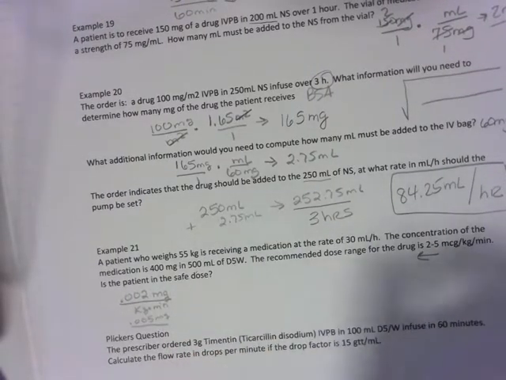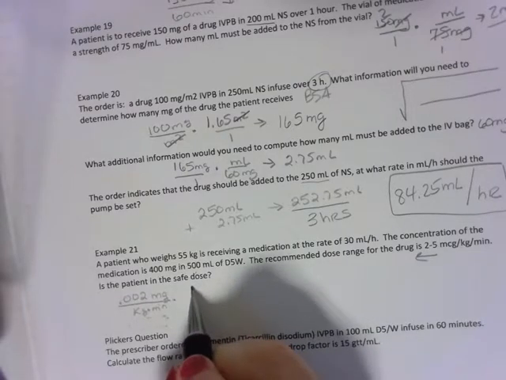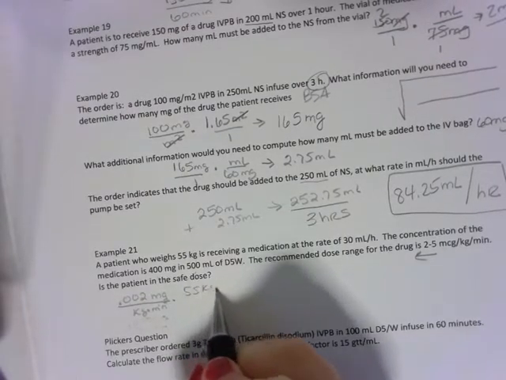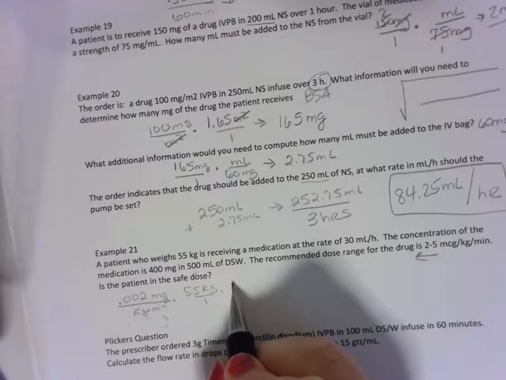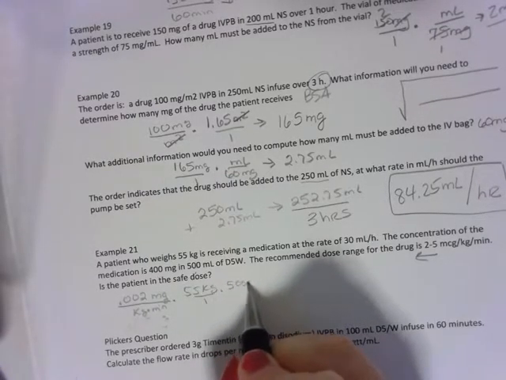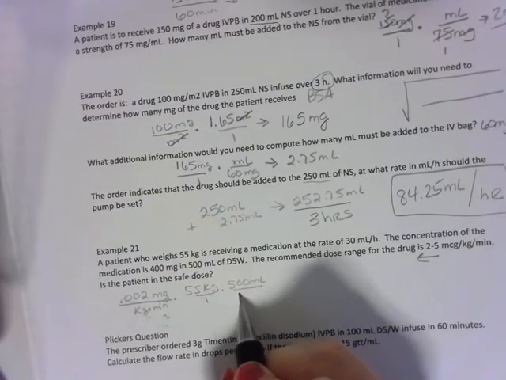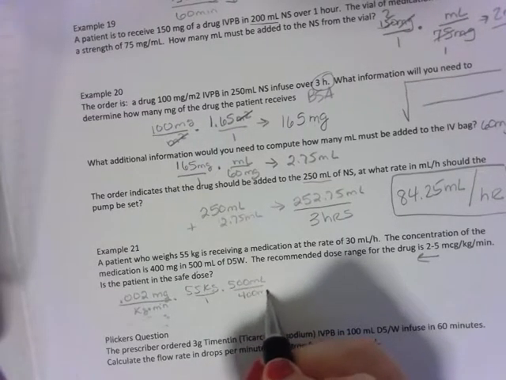Alright, times 55 kilograms over 1 times our strength, 500 ml, 400 milligrams.